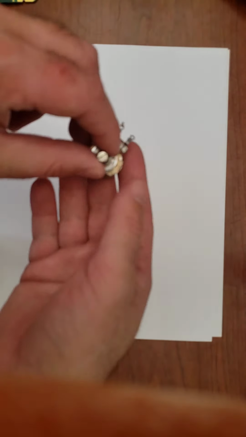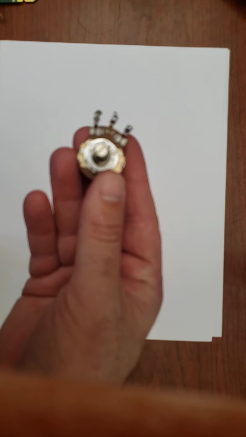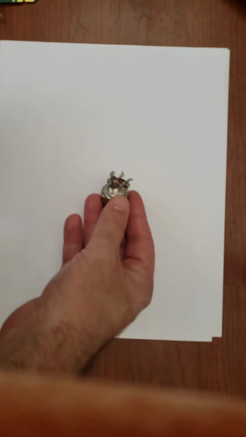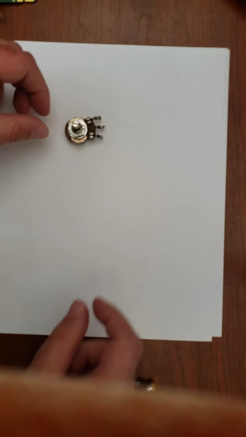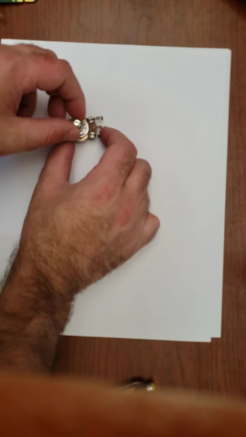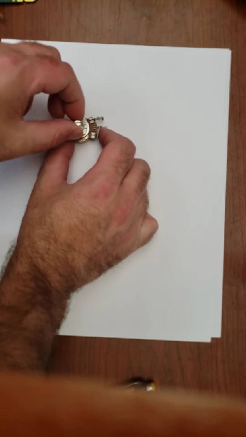The first one is a potentiometer. I don't know why this is having so much trouble focusing, but all a potentiometer is, is an adjustable resistor. This would be like a volume knob where you would turn the knob and basically the resistance would change. There's a couple ways you can lay that out.